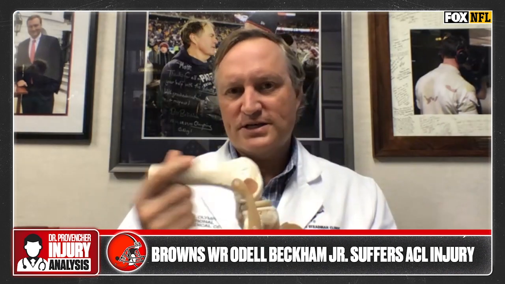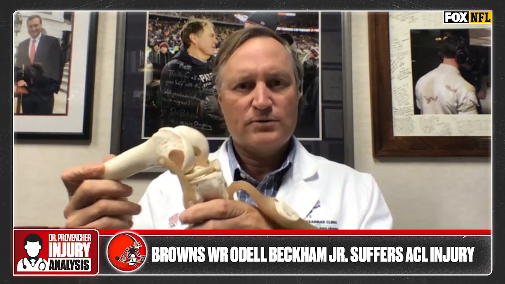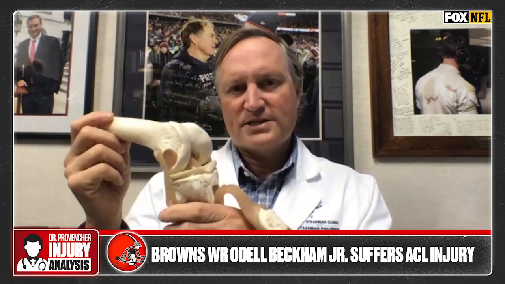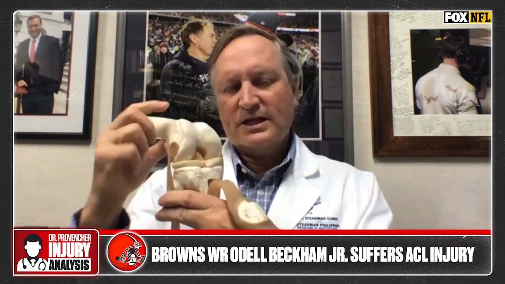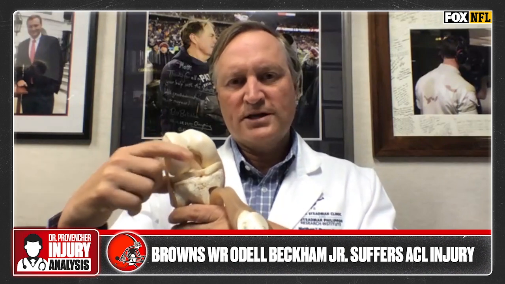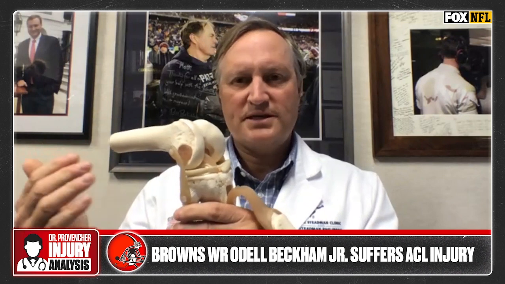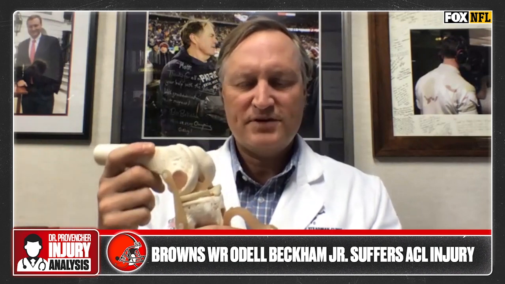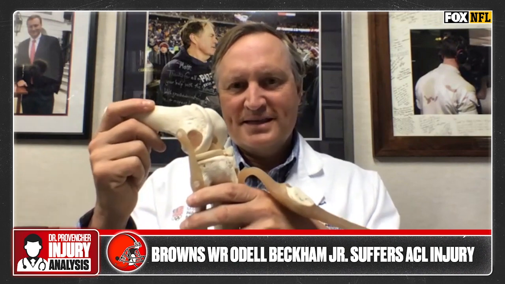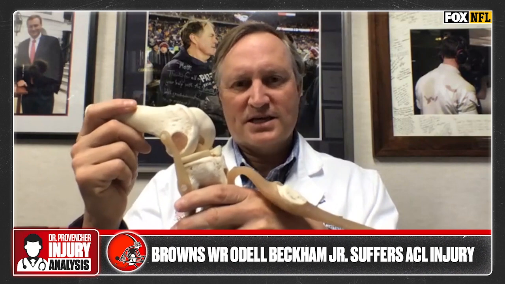So let's break down a little further exactly what's going on in Odell's knee. This is a skeleton model, which shows the knee joint, and you can see some of the basic ligaments around this knee that hold it into place. The ligament that we're concerned about here is the ACL, which is right inside the knee, and you can see it attaches from the femur bone to the tibia bone and is really important to keep the knee stable, especially in pivoting and cutting sports. Well, what happened to Odell is a non-contact hyperextension.